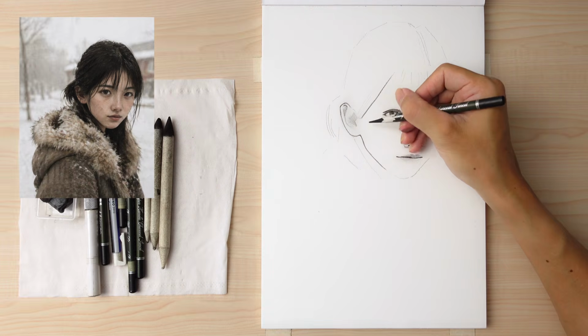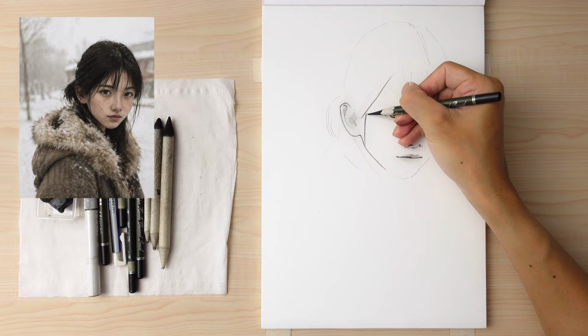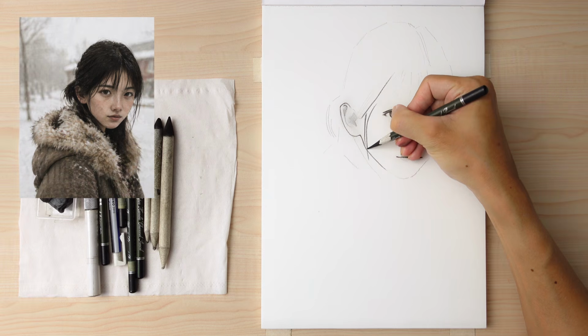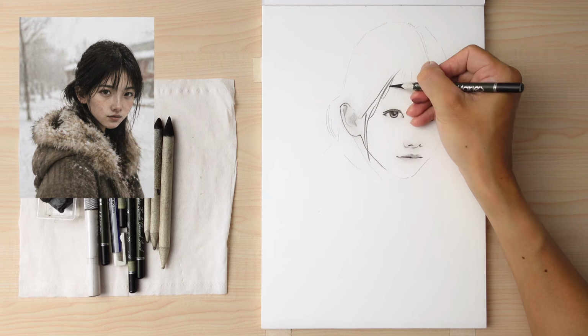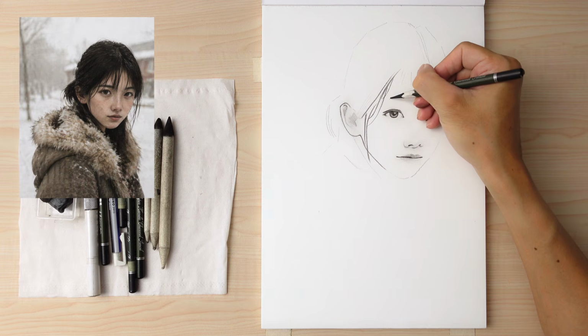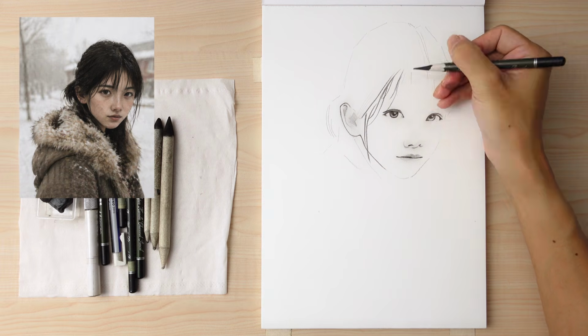After sketching out the facial features, I naturally move on to the hair. The goal here is to frame the face with darker values. Hard edges, soft edges, lost edges. That's what really creates the illusion.